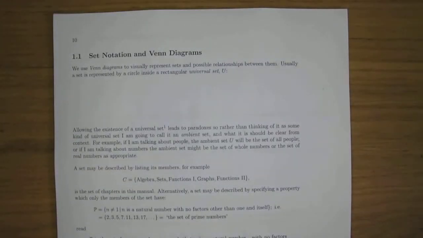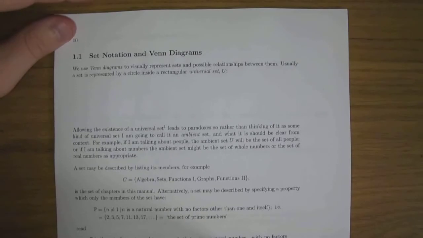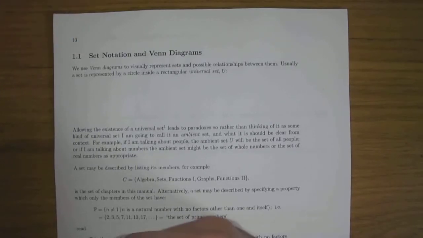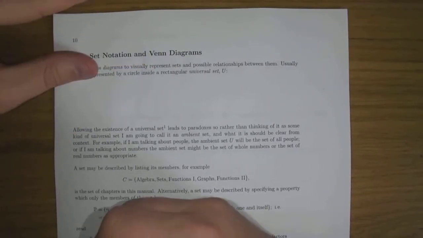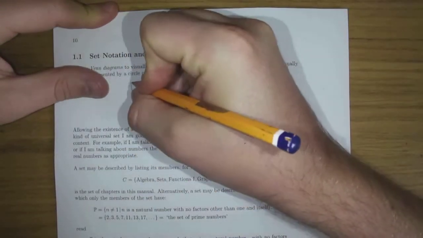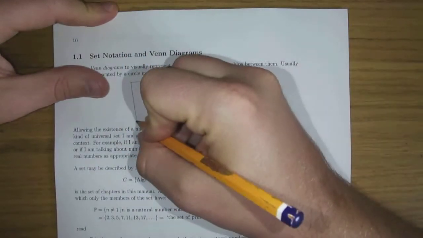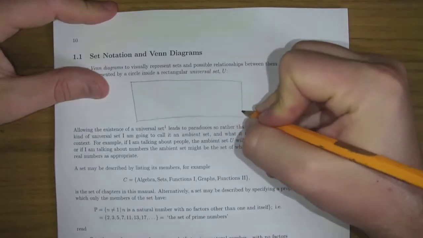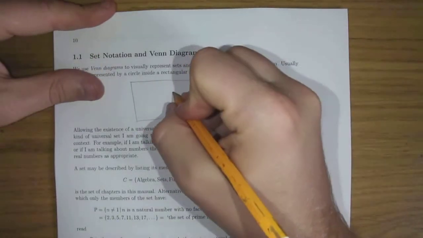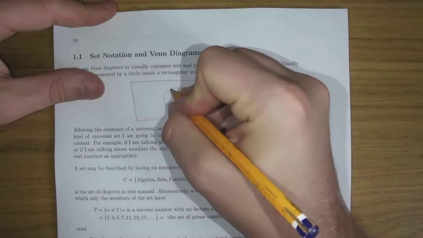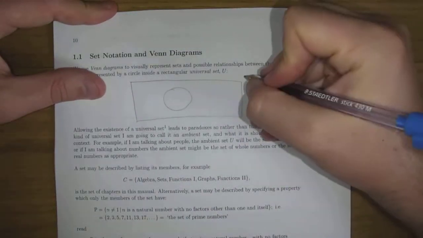So we'll just do a little bit of set notation here and Venn diagrams, which is something you are familiar with. So usually a set is represented by a circle inside a rectangular universal set, and the idea is that the universal set is somehow the natural place where the elements of the set live. Something like this.